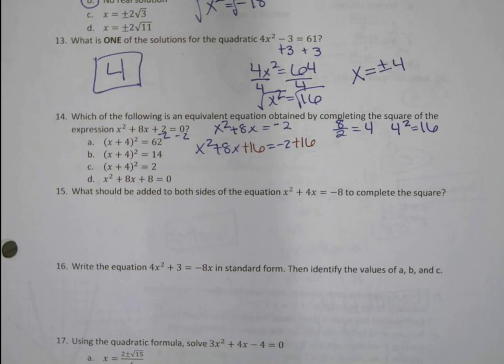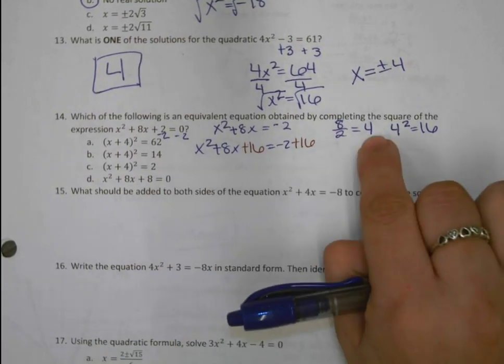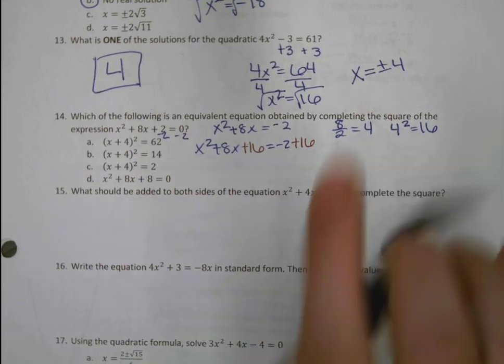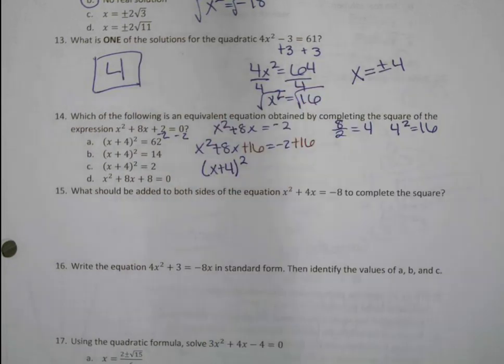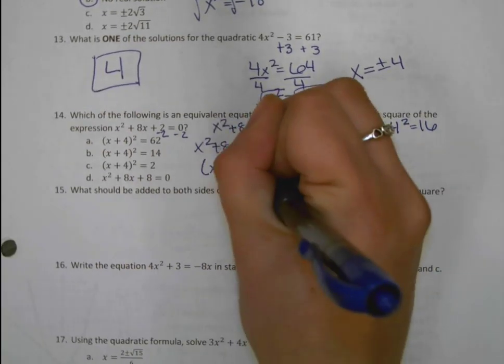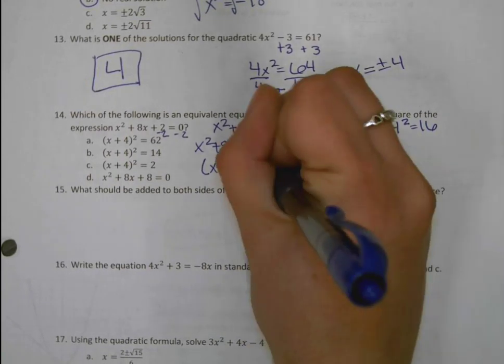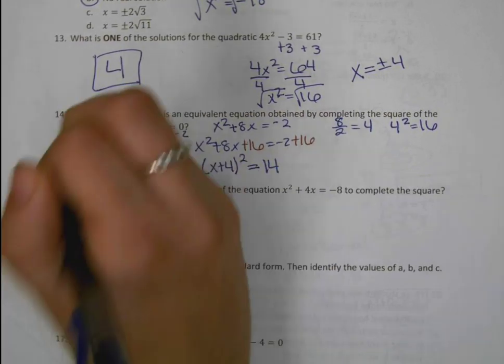Next, I want to figure out what multiplies to 16 and adds to 8. Hint, it will always be this number I found when I divided by 2. So I'm going to have x plus 4, and then I get a squared, because it's completing the square. On the right side, I just have to simplify. So negative 2 plus 16 is the same as 16 minus 2, or 14. This is as far as they got in their work, so all I have to do is find the equation that matches, which is B.